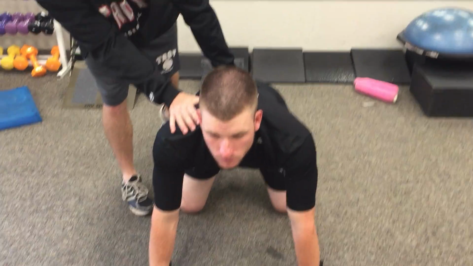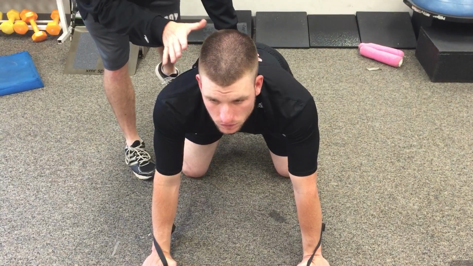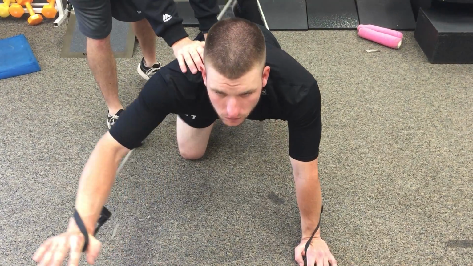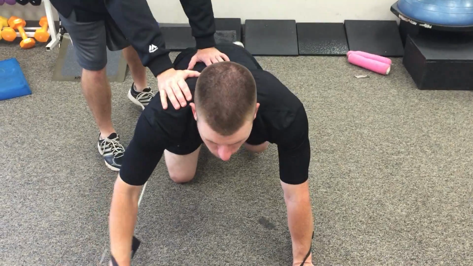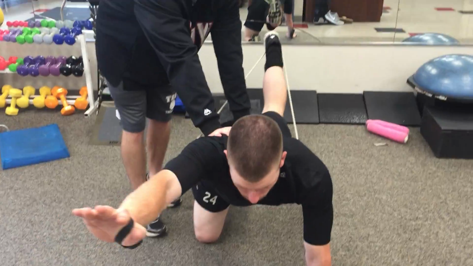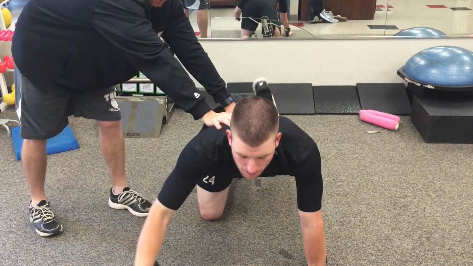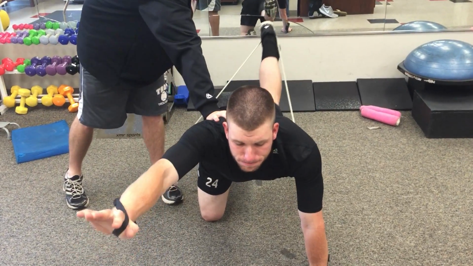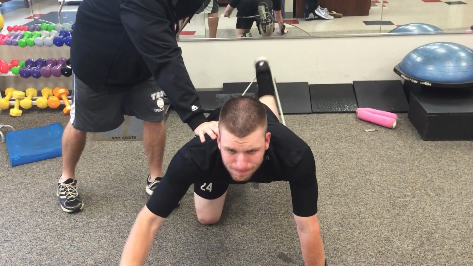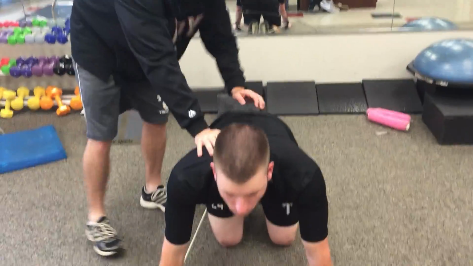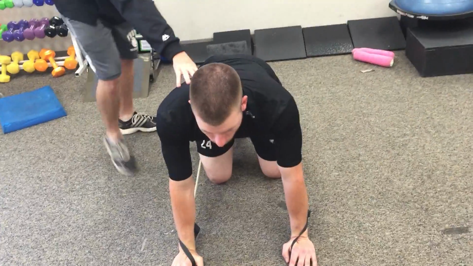So we're going to go opposite arm, opposite leg like we did the first week. Go ahead and reach and then kick out with the back leg on the left. Good. The tubing just adds resistance and feedback for him as he can feel how his body's reacting. 2 more. 4, good. Reach all the way back out, good. One more. Very nice, very nice. Now, there you go. And same thing on the other side.